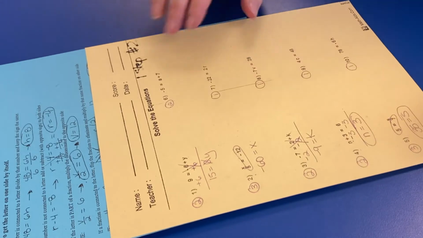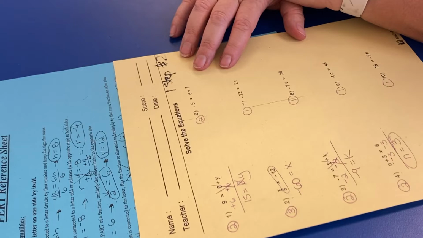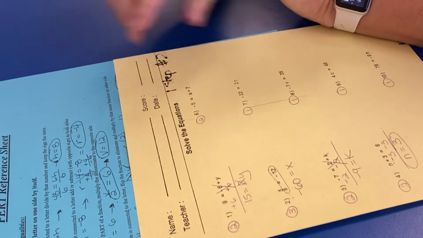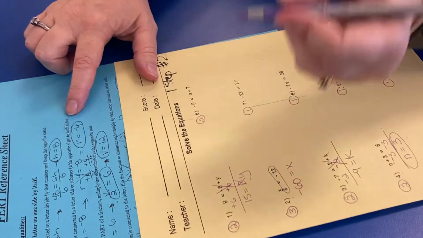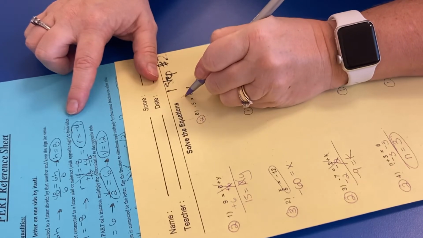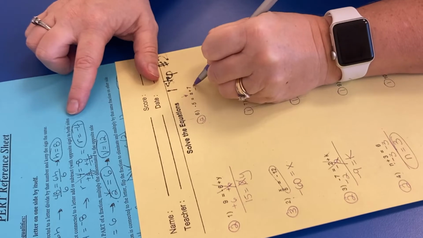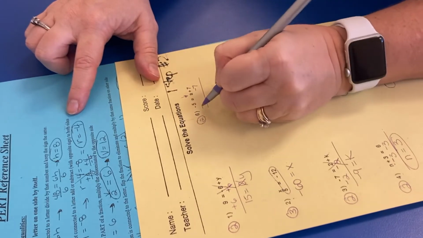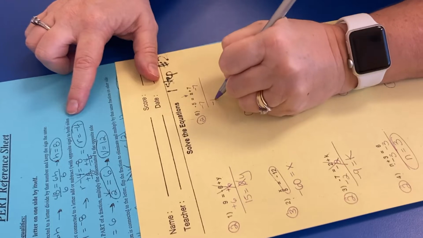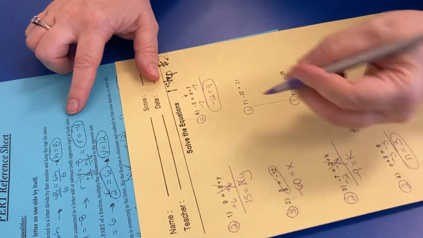Okay. Now up to number 6, we're going back to rule number 2. If a number is not connected to a letter, add or subtract with the opposite sign to both sides. So we got to get the letter on one side by itself. So don't try to bring the 5 over. We're bringing the 7 over. So -7 on both sides. So -12 equals a.